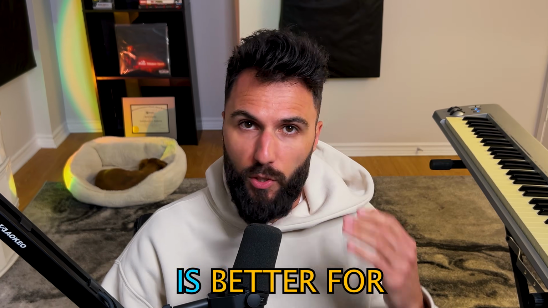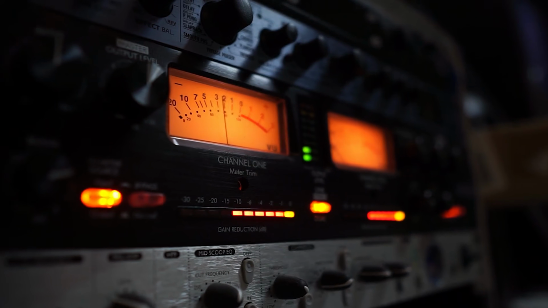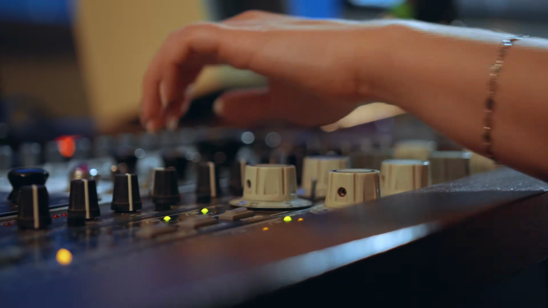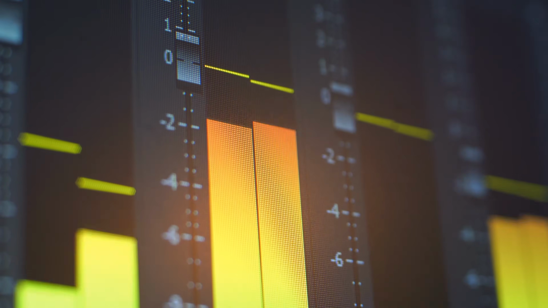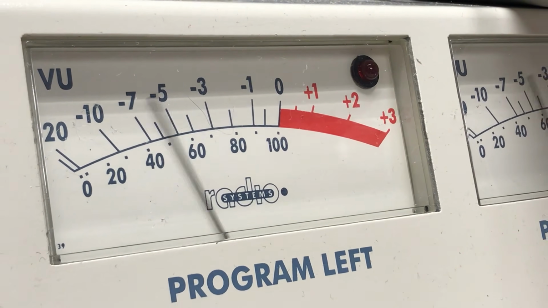Which compression style is better for mixing vocals? Do you compress your vocals gently and transparently, using lower ratios and a slower attack to achieve only a few dB of gain reduction? Or do you instead heavily compress it, using a higher ratio and a faster attack to produce a massive gain reduction? Maybe the best approach is somewhere in between.